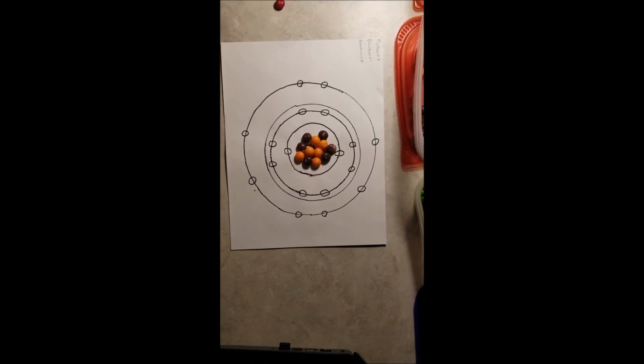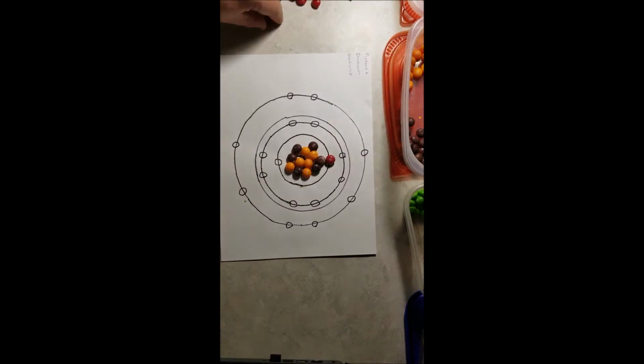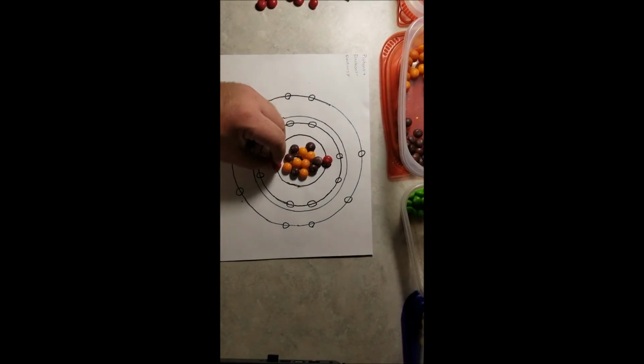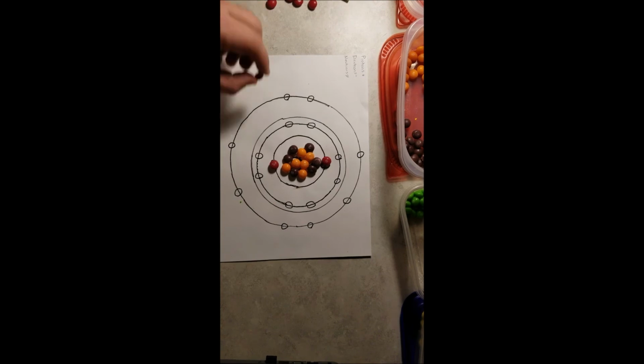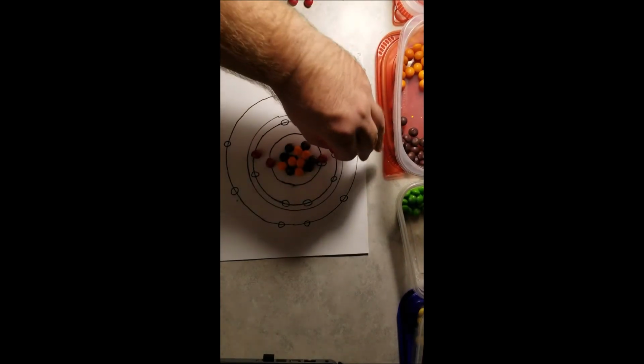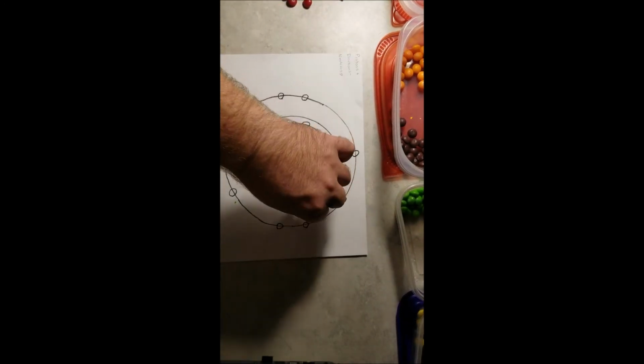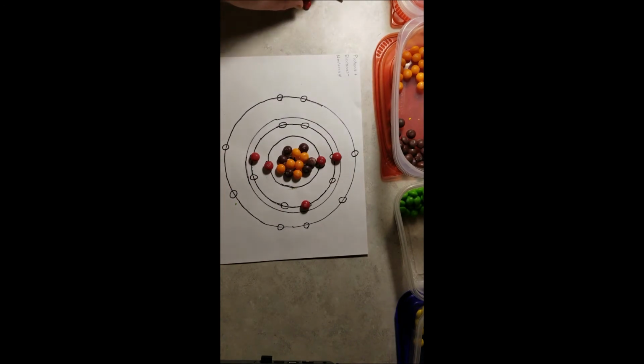We also need 6 electrons. So we need to fill the smallest orbitals first. 2 here. And then generally, what you'll find is we kind of do it in terms of pairs.